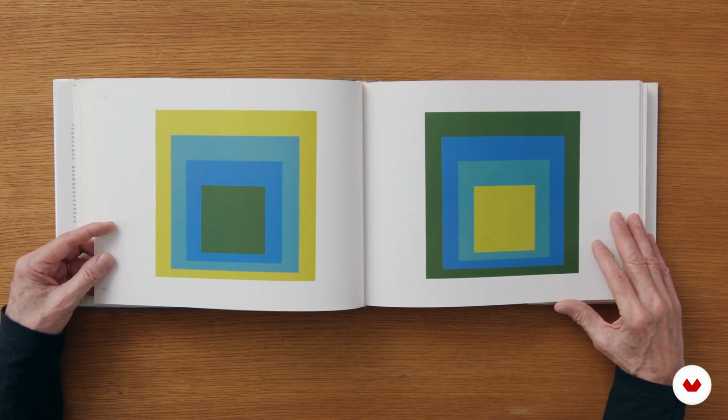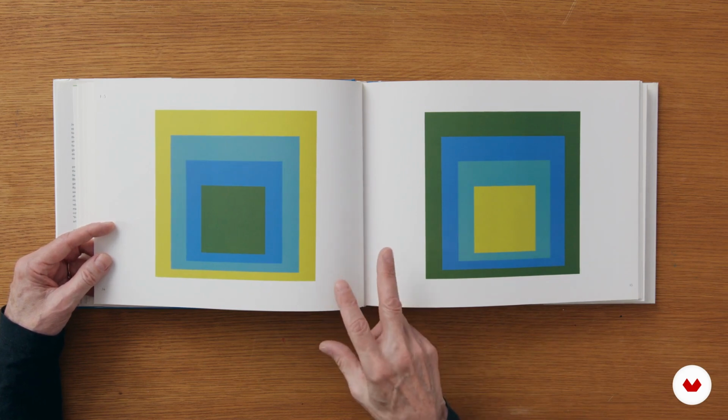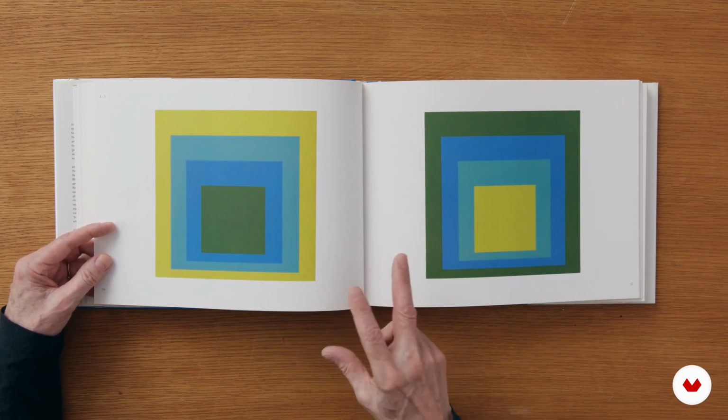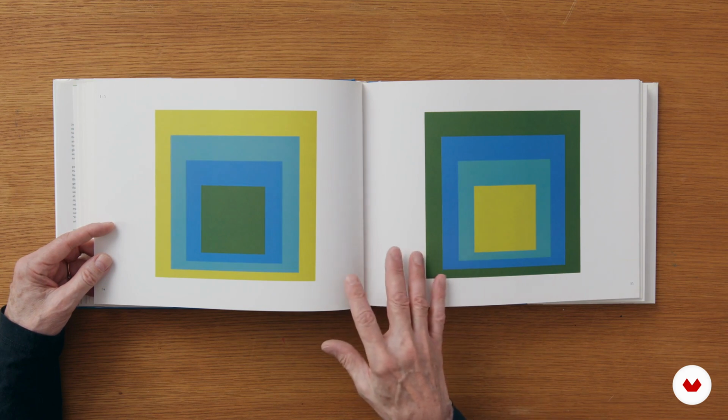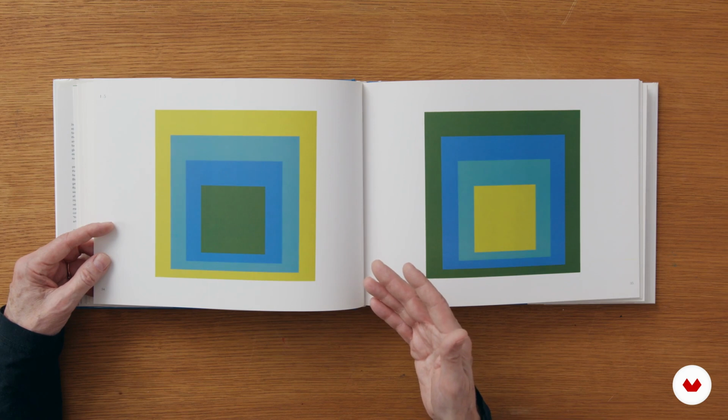More beautiful Homage to the Square paintings. You might notice that the palette is the same on both of these paintings. The same colors are used in both paintings, but they're used in different ways, and so the colors seem to emerge and recede in different amounts.